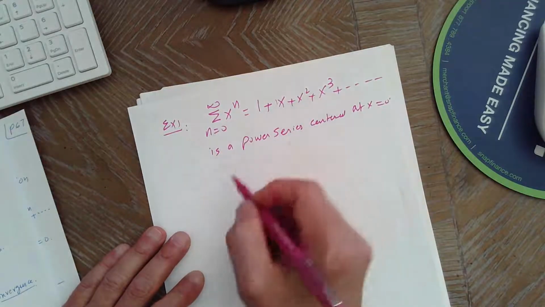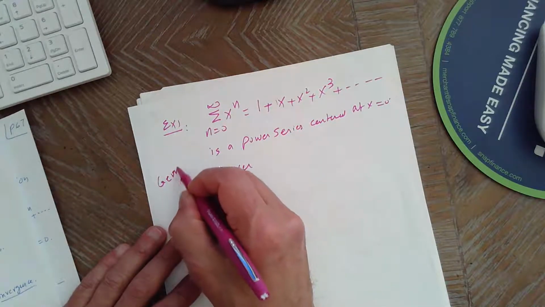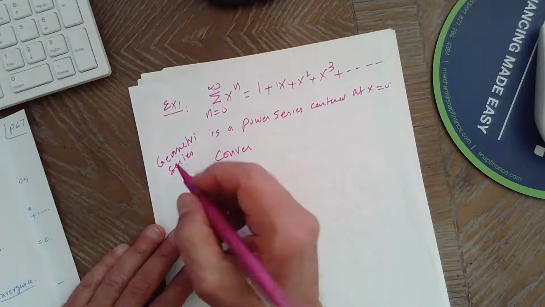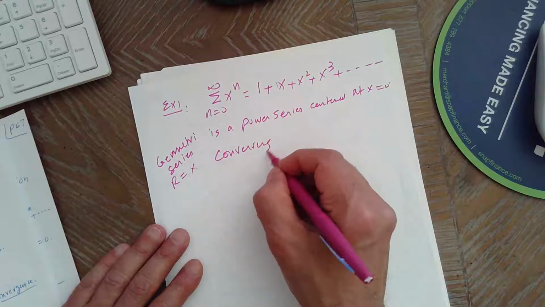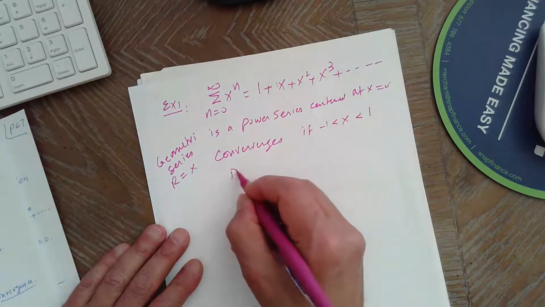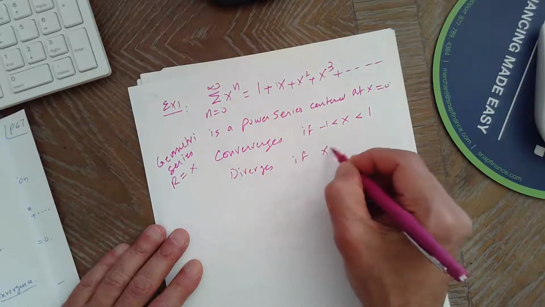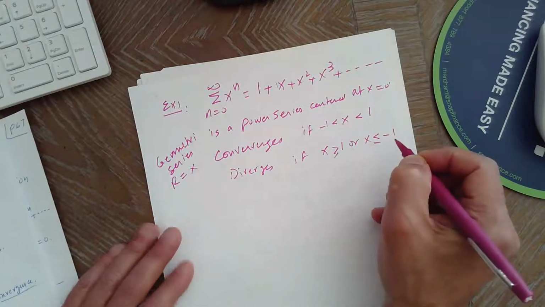And we know it converges, it's a geometric series with common ratio x, so it converges if the common ratio is between -1 and 1, and diverges if x is greater than or equal to 1 or less than or equal to -1. Okay.